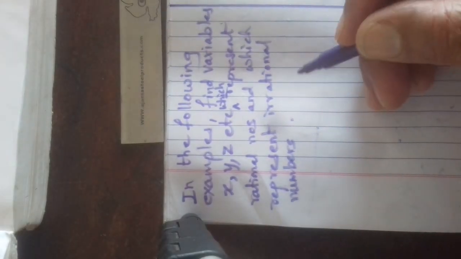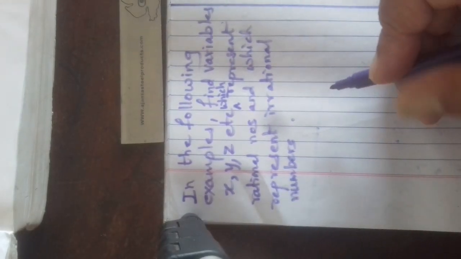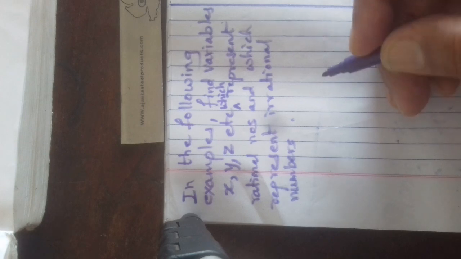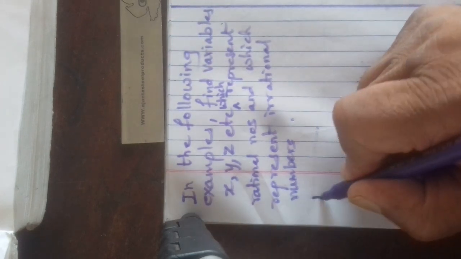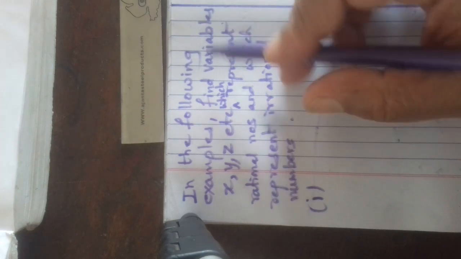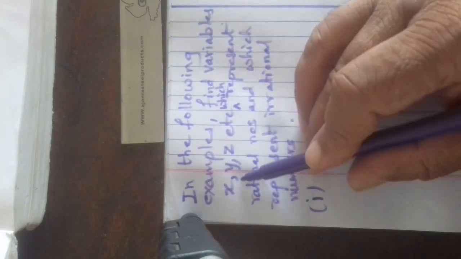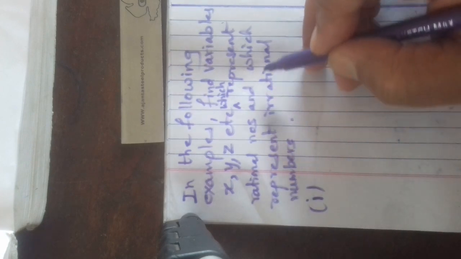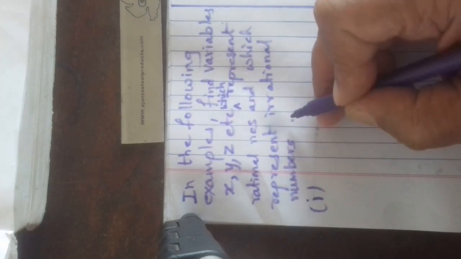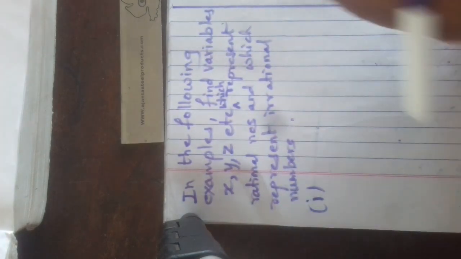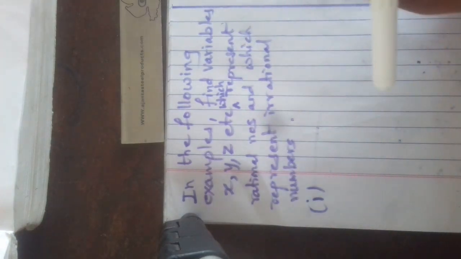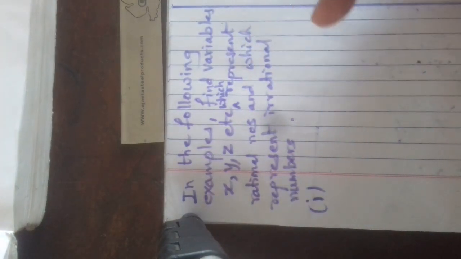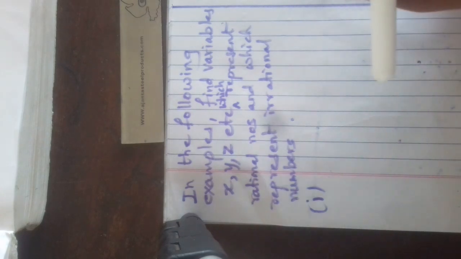So let us solve a few additional examples. The first question is: in the following examples, find the variables x, y, z, etc., which represent rational numbers and which represent irrational numbers. So we have to solve for the variables and just state whether they are rational or irrational.